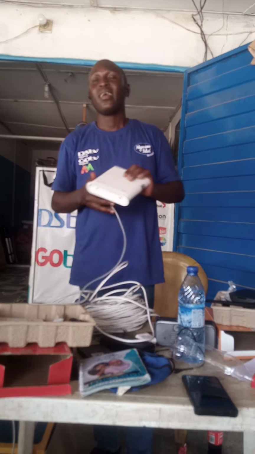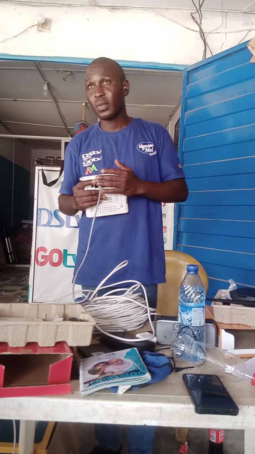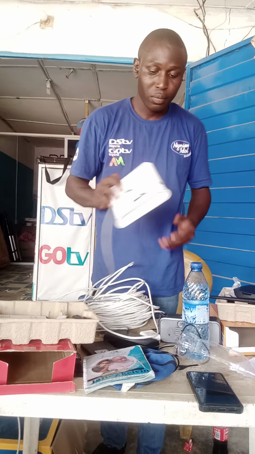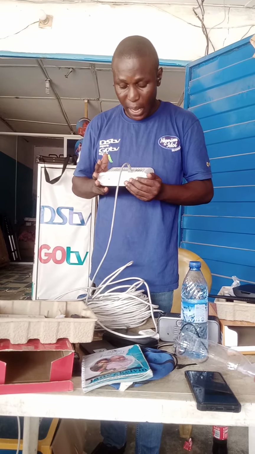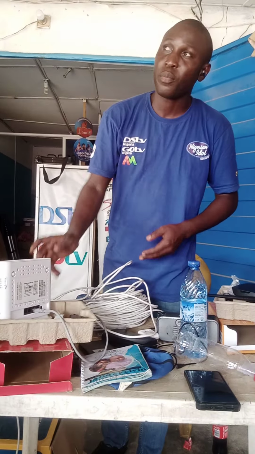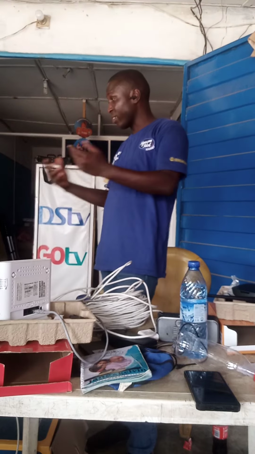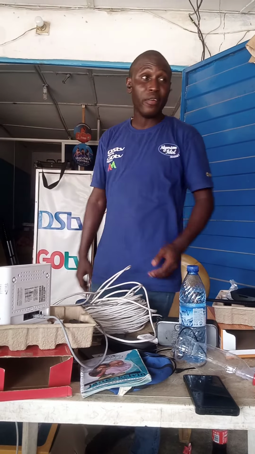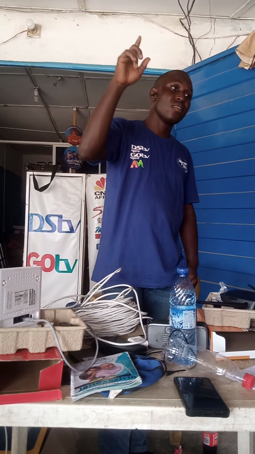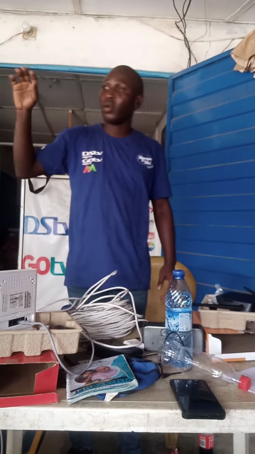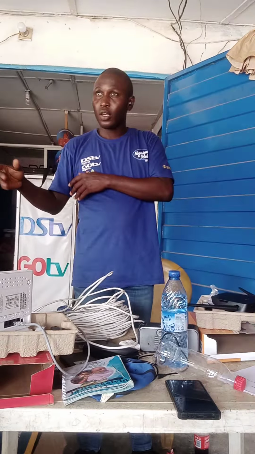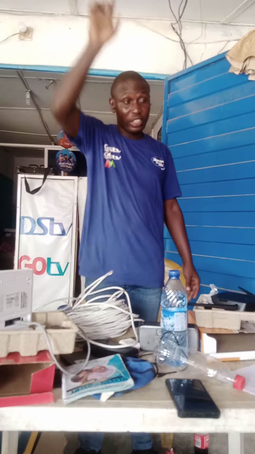All you need here, the next thing you need, is what we call the local IP address of the router. Put it down. For this device I'm holding now, the local IP address is 192.168.1.1. But there are some routers that will not show the local IP address on it. You see, right? Or https://tplink.com. When you want to know the local IP address of that, log into that address. You can come to CMD command and check it.